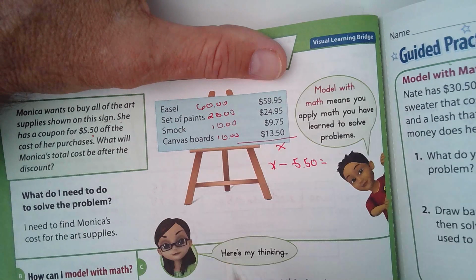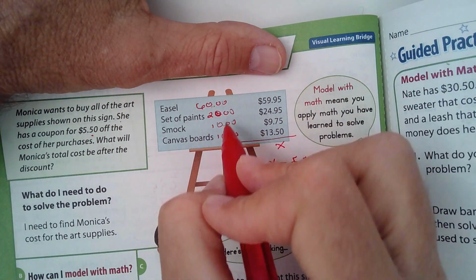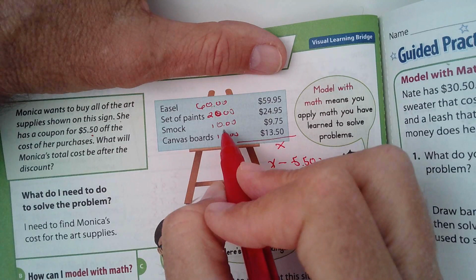I'm going to add those up. 60 plus 20 is 80. 80 plus 10 and 10 is 100.